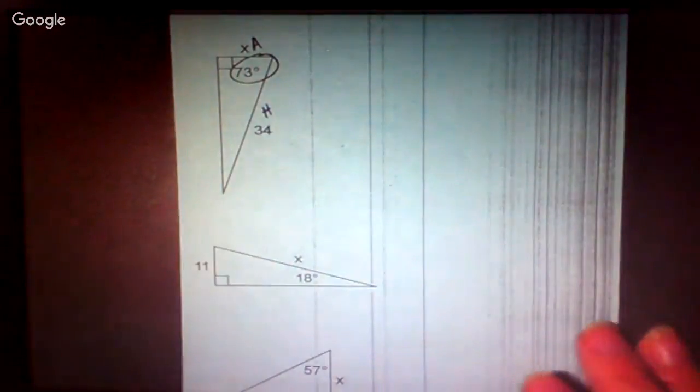So in this picture, 73 is my reference angle. So I circle it. We now need to pick what sides I have. Okay, so Grace says X is my adjacent side and 34 is my hypotenuse. So if I have A and H, what am I using? CAH, which tells me cosine. Cosine of my angle.